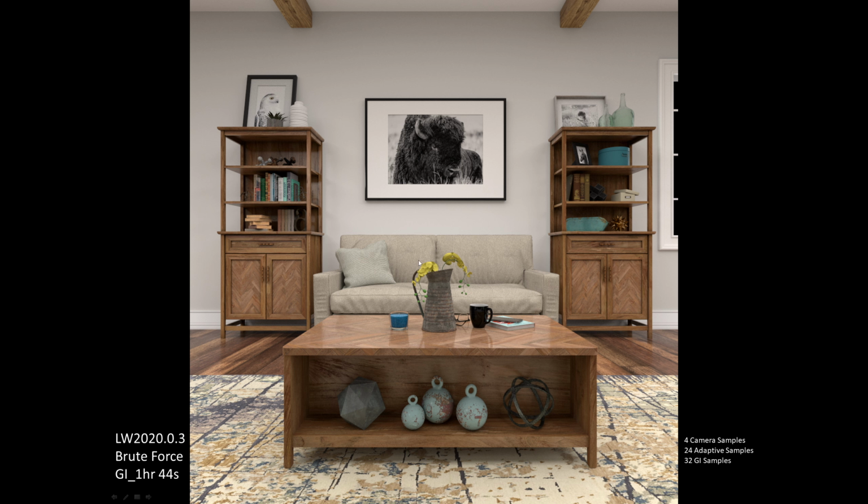That's it. And take that 6K image and bring it into a denoiser, get rid of the noise, and then sample down to a 3K image.